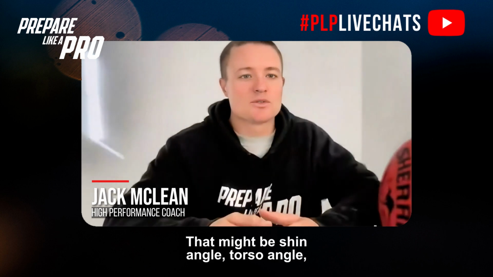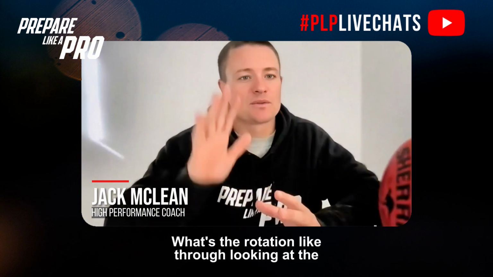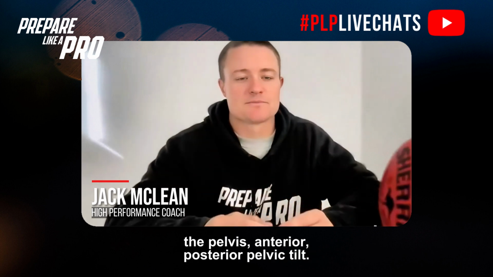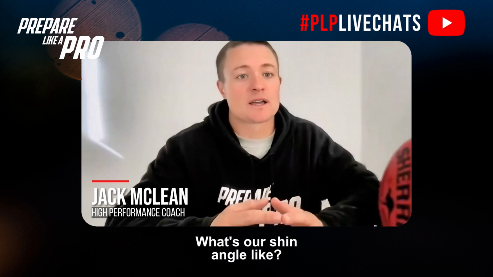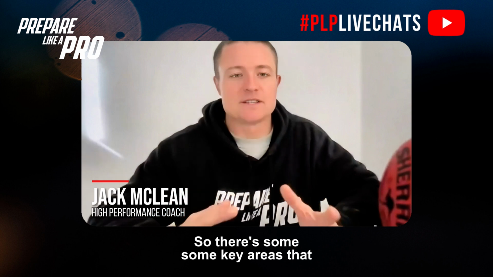That might be shin angle, torso angle, are they parallel? What's our ankle stiffness like? What's the rotation like, through looking at the posterior through the trunk, shoulders, and the pelvis, anterior and posterior pelvic tilt. Similar with max velocity. What's our shin angle like? What's our touch distance? So there's some key areas that you can focus on.